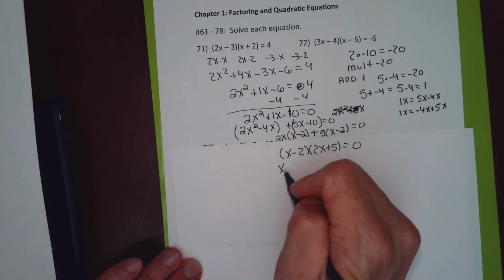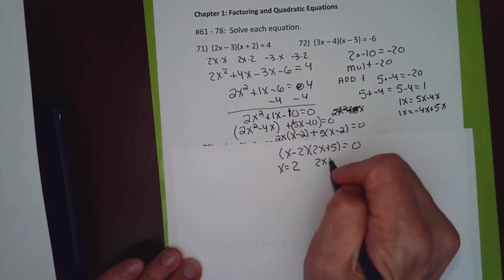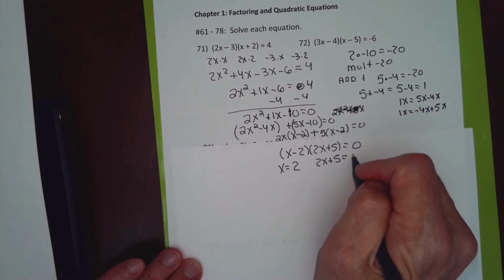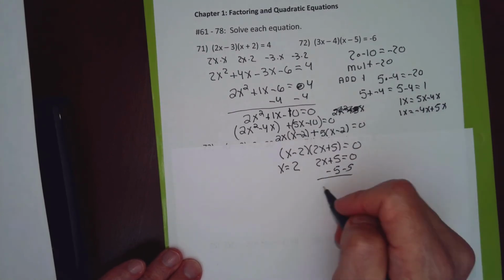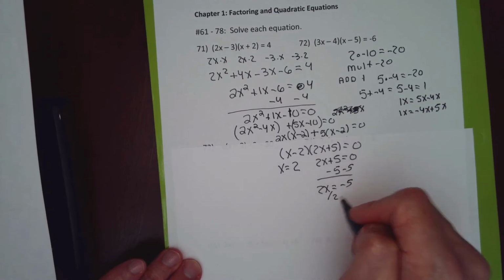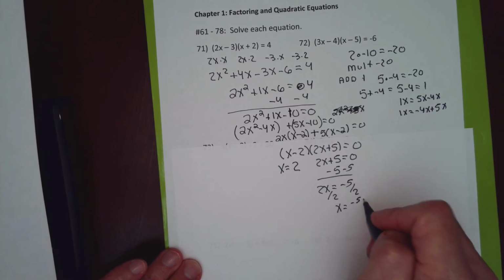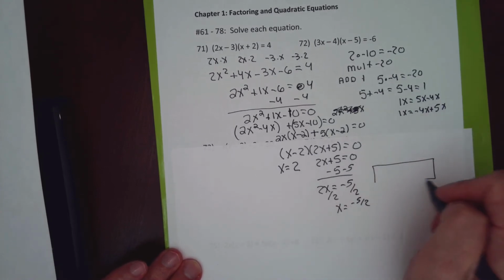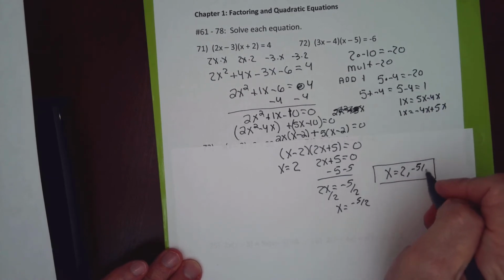The x minus 2 factor gives an answer of 2. The 2x plus 5 factor gives an answer of negative 5 halves. You get that by minusing 5 from both sides to give me 2x equals negative 5 and dividing by 2 on both sides to give me the negative 5 halves. I think the answer is x equal to 2 and x equal to negative 5 halves.